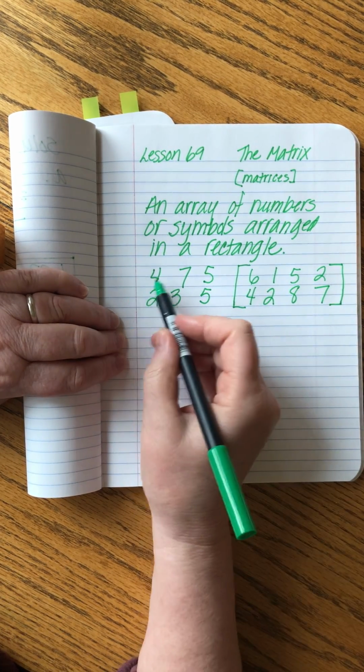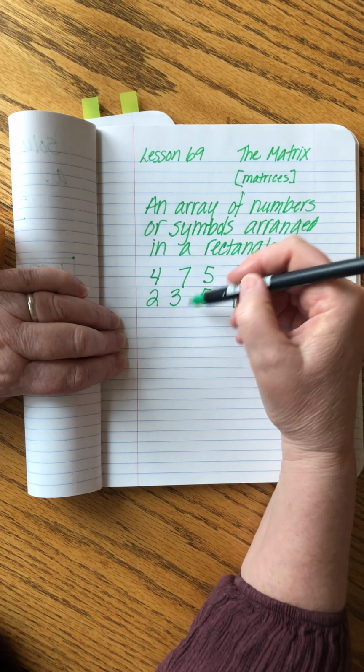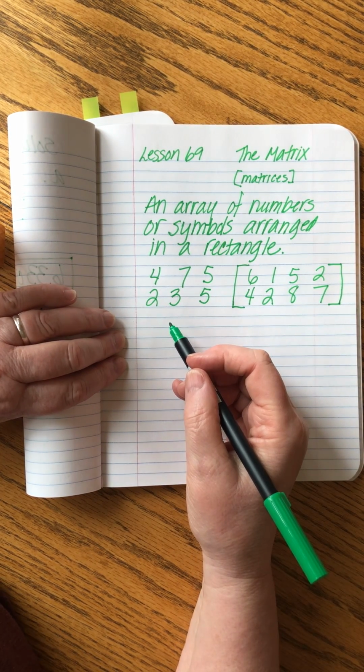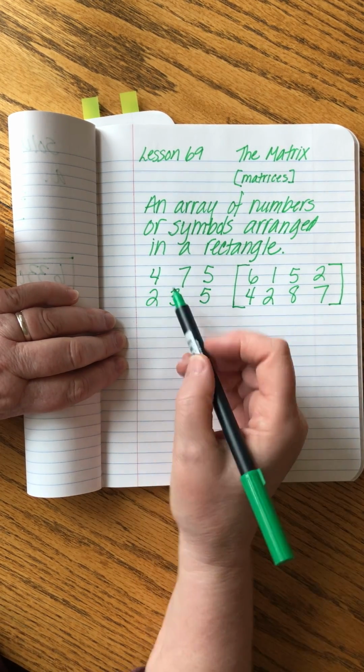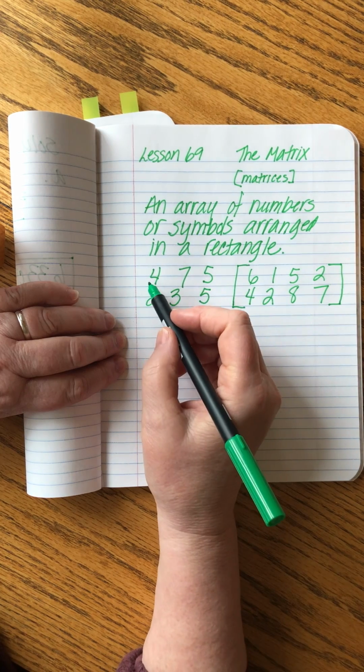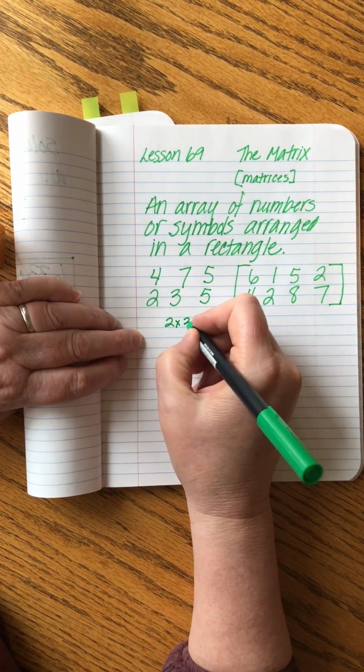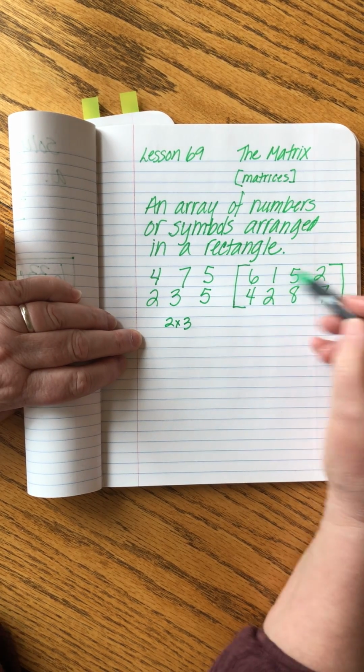All right, these are the rows and these are the columns, right? We write the name of them, or refer to the dimensions of the matrix, by naming first the number of rows and then the number of columns. So this would be considered a 2 by 3 matrix. This would be considered a 2 by 4 matrix.